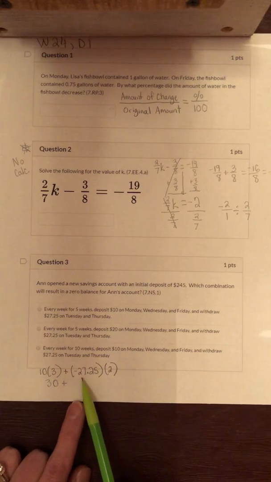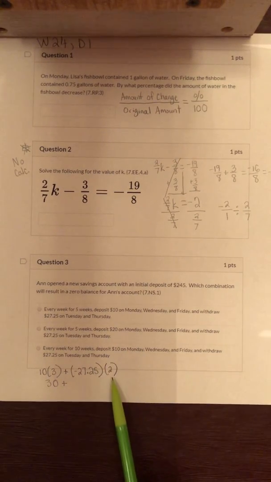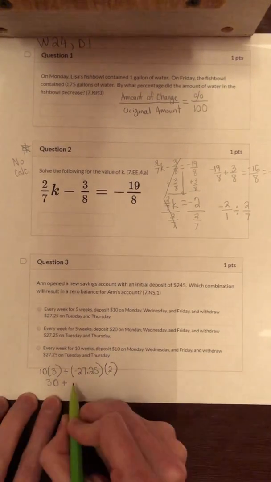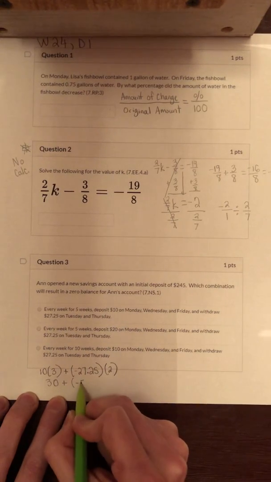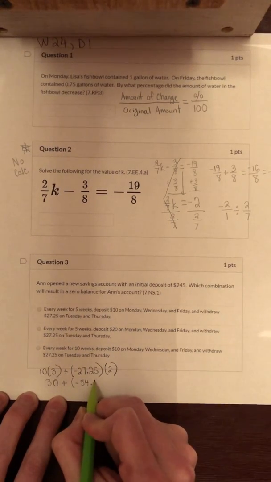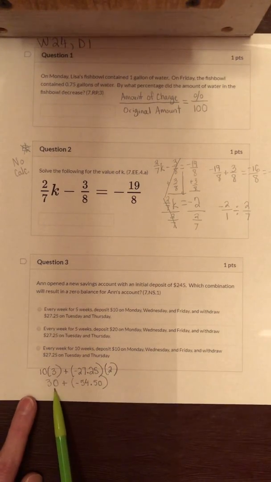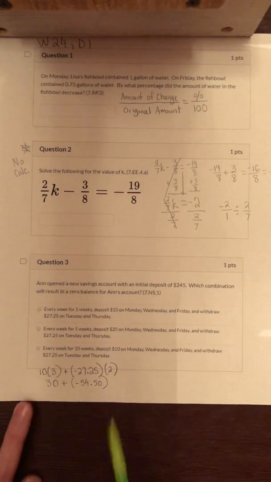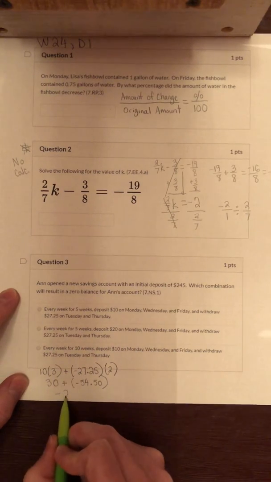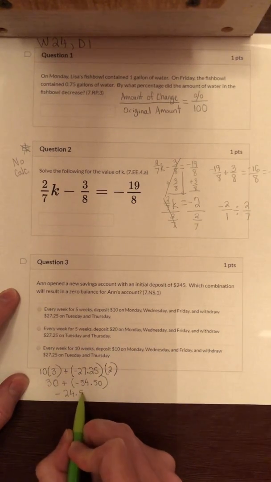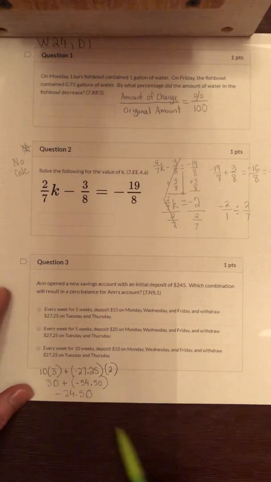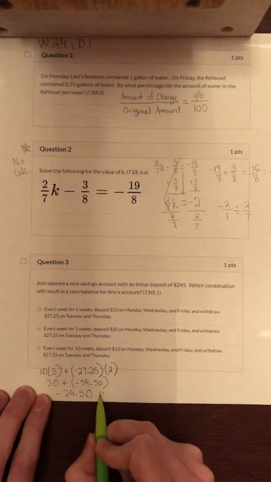And then the negative $27.25 times 2. After you put that in your calculator, you're going to get negative $54.50. Okay, then we're going to add those, and that comes out to negative $24.50. Now, that's just for 1 week, so per week.